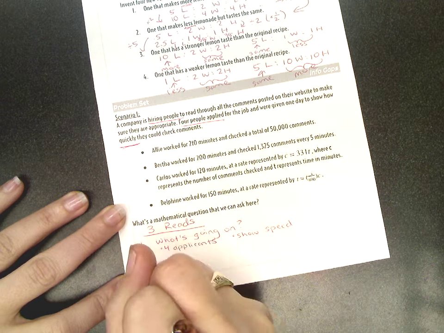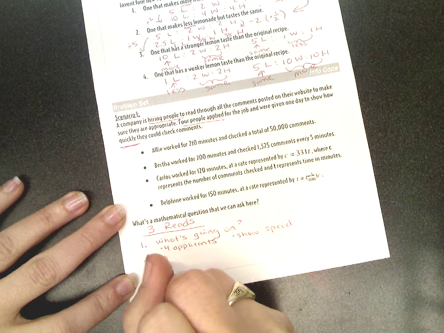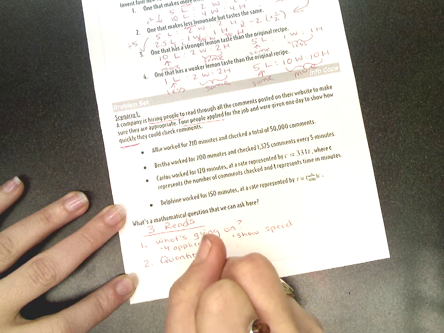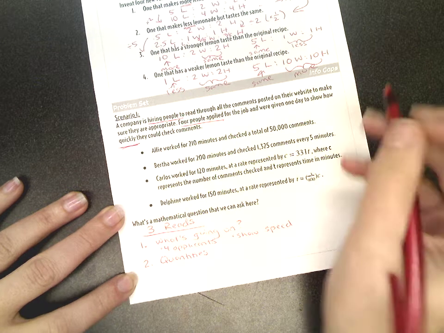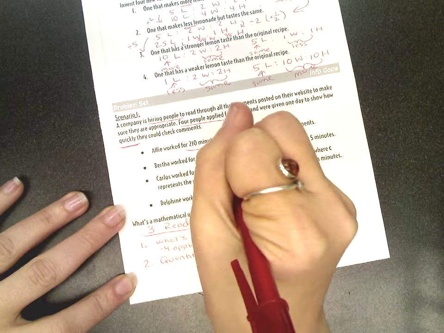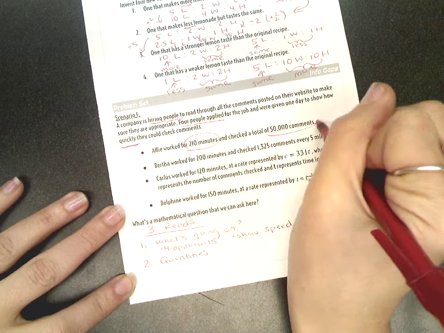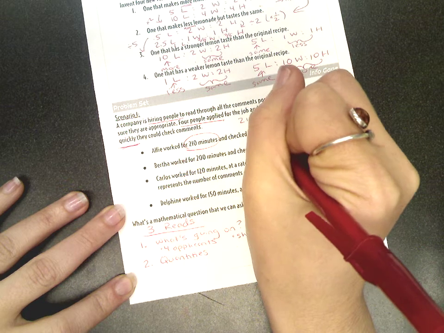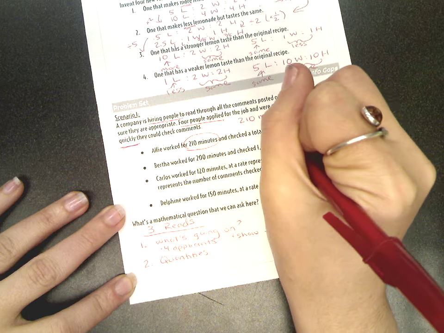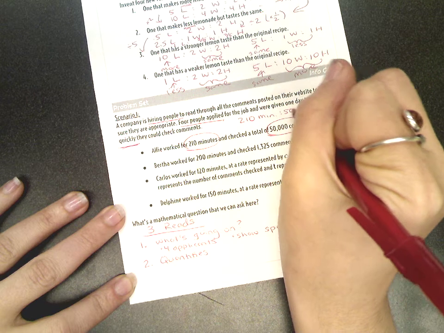On the second read, I asked students to annotate quantities that seem like they might be important. Some quantities we might notice here: 210 minutes for 50,000 comments. So maybe a ratio of 210 minutes to 50,000 comments.